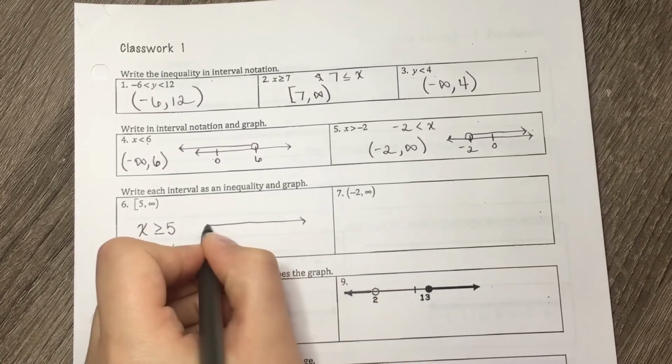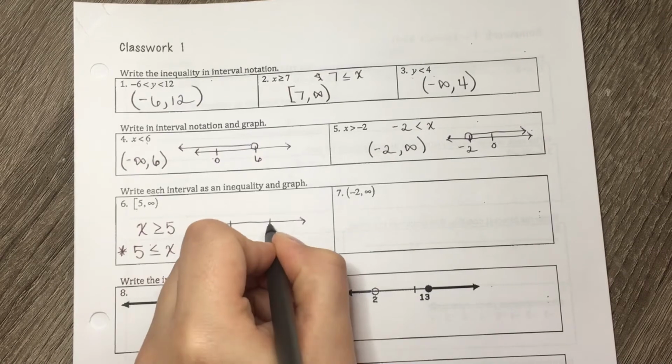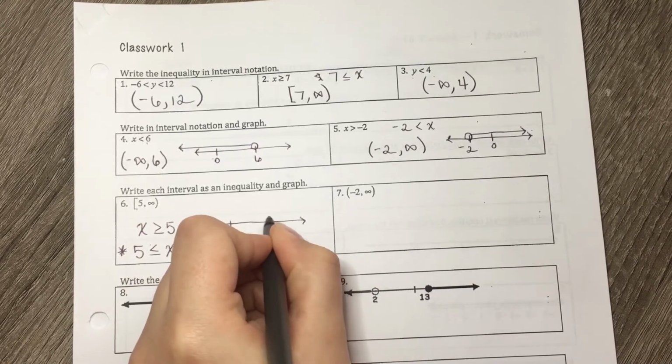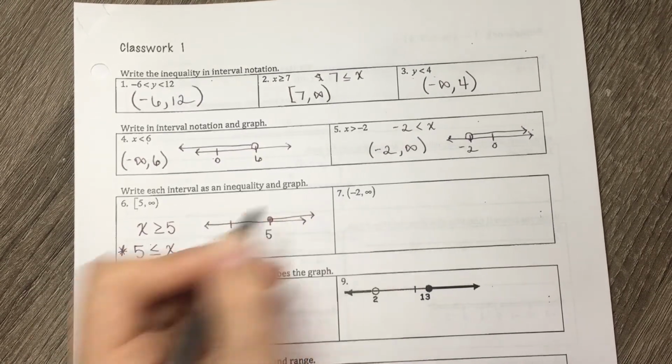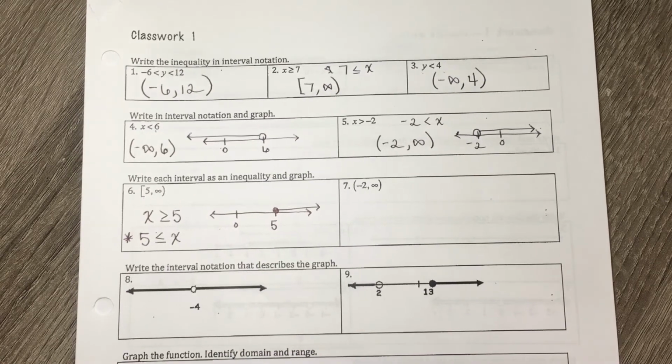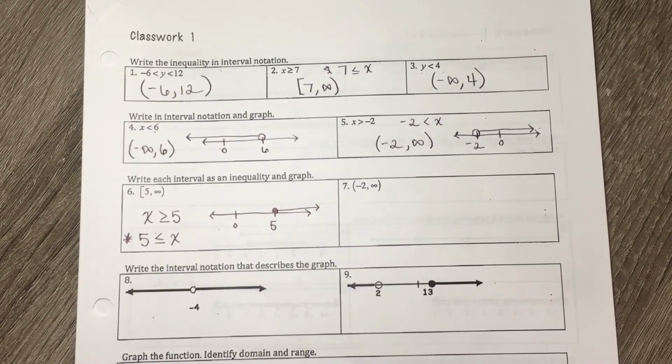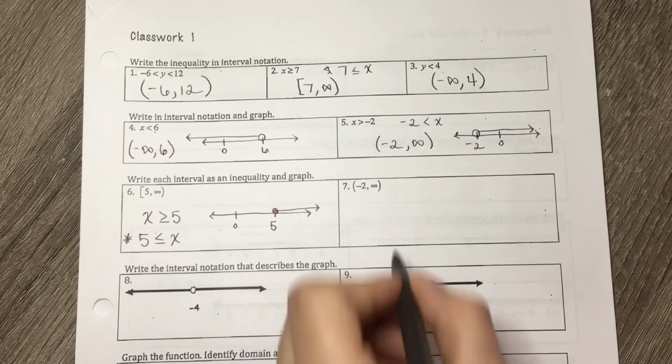And we are going to graph. So here I am doing our graph. We'll have 0, we'll have 5, we can be inclusive of 5, and then we're going to go all the way out to infinity.